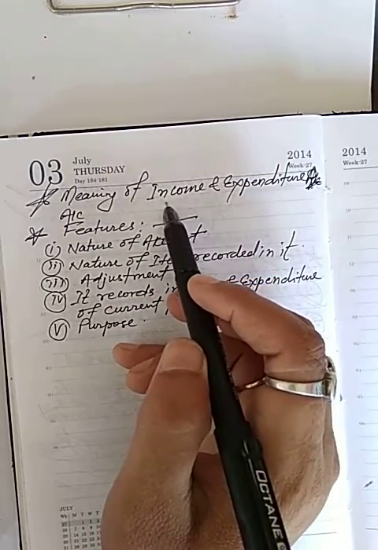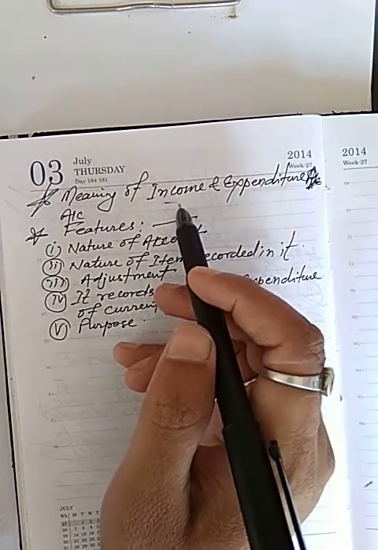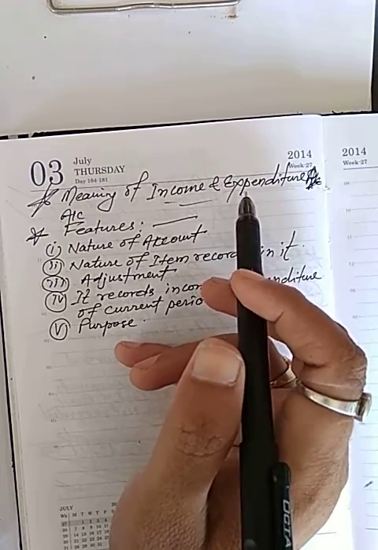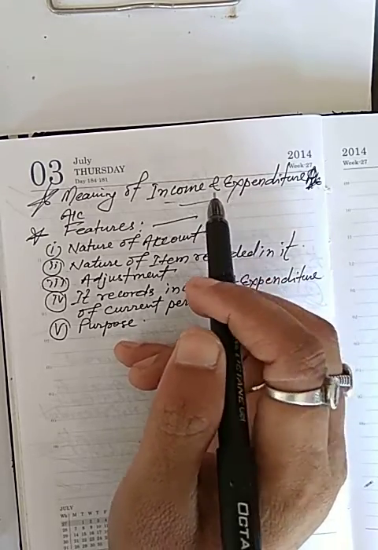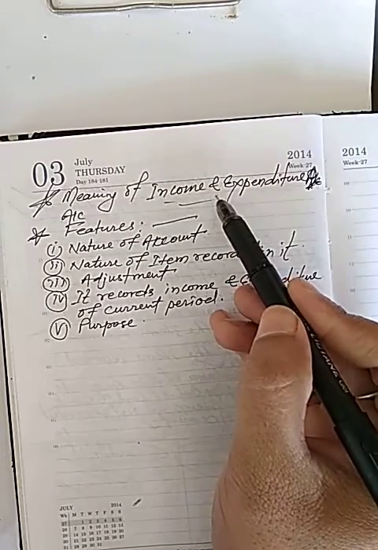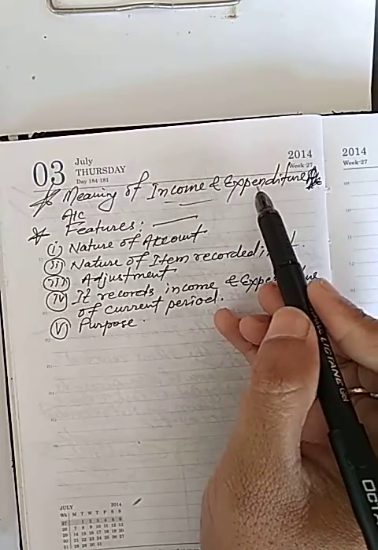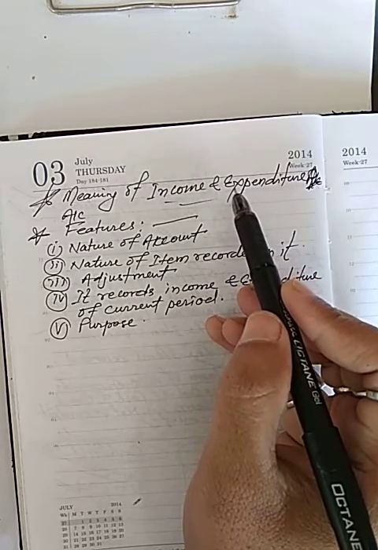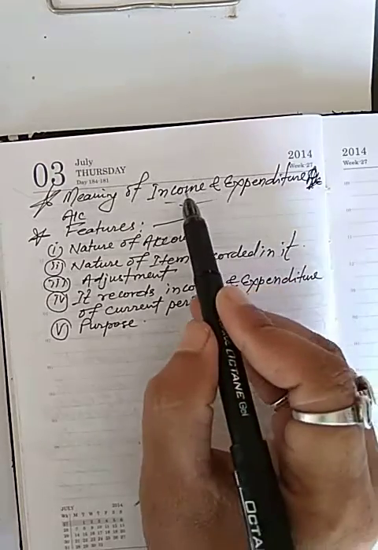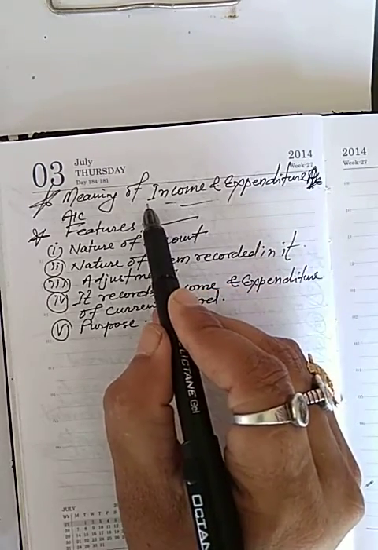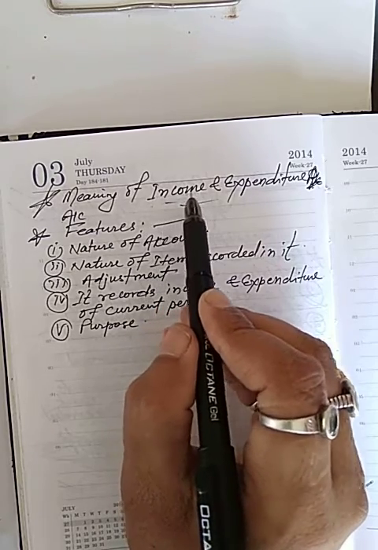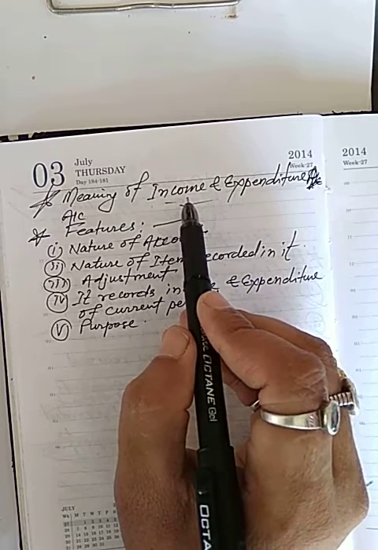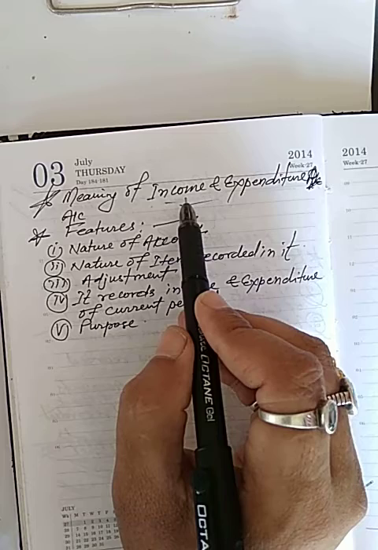It is similar to the profit and loss account of a profit-seeking entity and is prepared to ascertain whether the current income is in excess of current expenditure or vice versa. In other words, it reveals the surplus or deficit arising out of the organization's activity during a particular period.